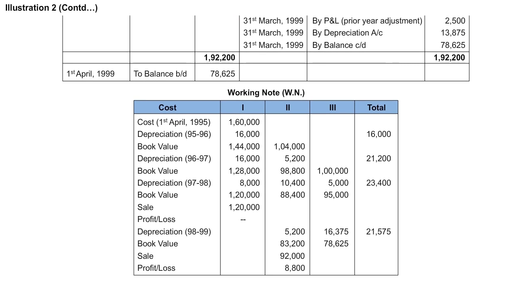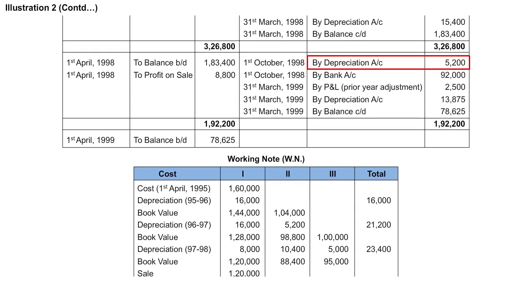Then next year, 1st October 98, the second machine was sold for 92,000. So second machine is sold for 92,000. So first let us charge depreciation. Your starting book value is 88,400, and this is 95,000. This year, again it is sold on 1st October, so that means the machine is used only for 6 months. So you will charge only half year's depreciation. So that will be 5,200. Depreciation to machinery account 5,200, 1st October 98.